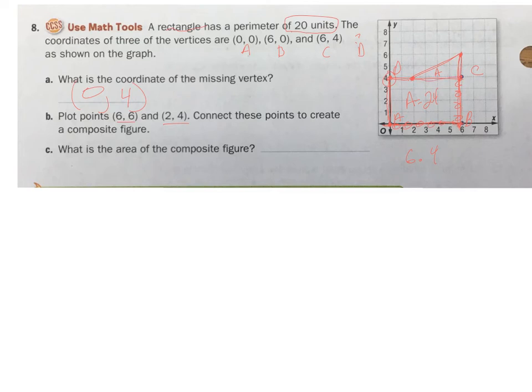Now I have this triangle here, and it is 1/2 times the base, 1, 2, 3, 4, times the height, 1, 2, times 2. 4 times 2 is 8, 1/2 times 8, and the area of the triangle is 4. So if that's 4 and that's 24, it's a total of 28 units squared. Okay.